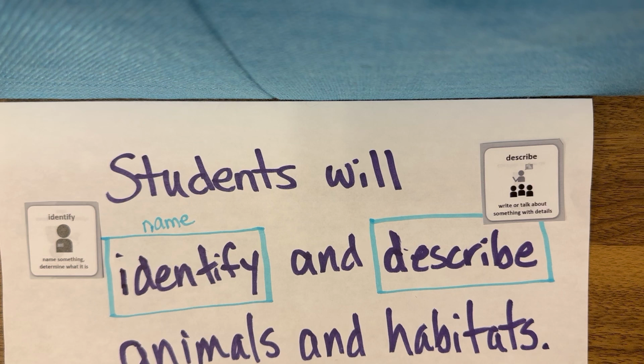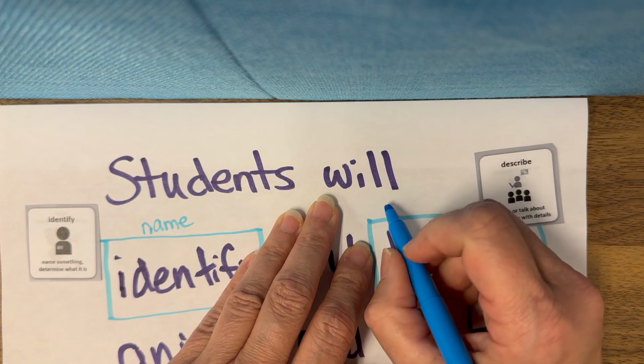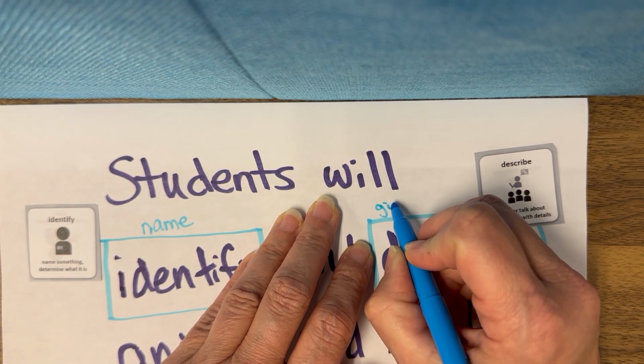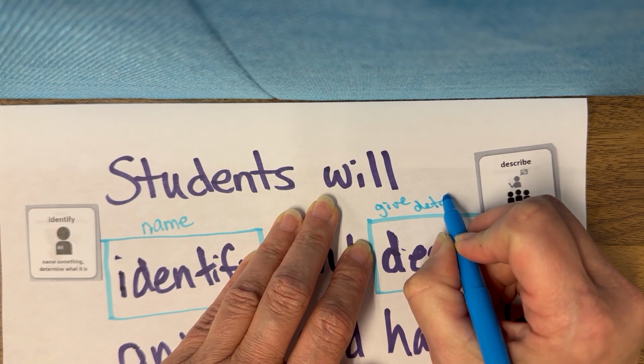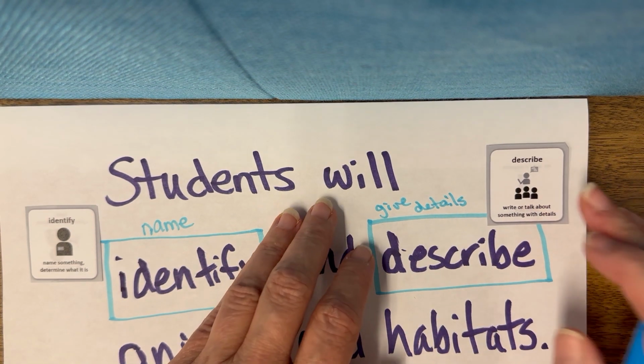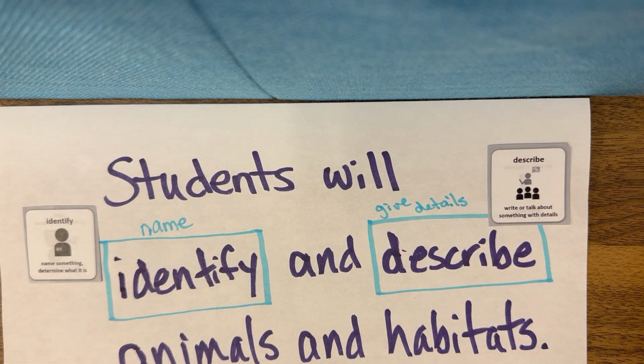So, for example, if I describe the shirt I have on today, I'm going to say I have a pink shirt and it has a pocket on the front. Right, so I'm going to give details. I might say the color. I might say it has stripes. If I'm going to describe my shoes today, they are sandals. They are black and gray. They have straps that crisscross, that make X's. I'm giving details about my sandals.